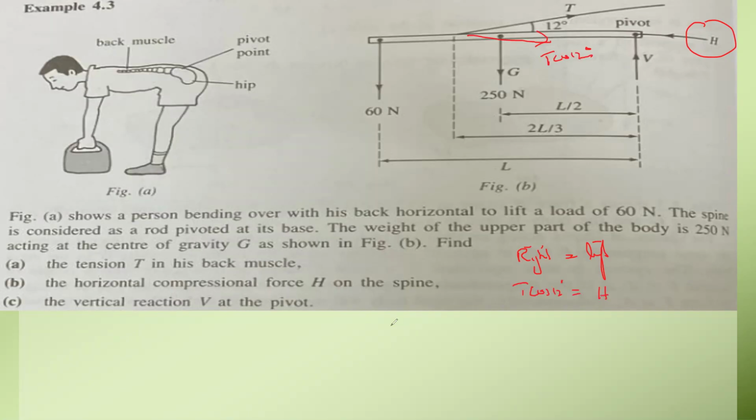And to work out the vertical forces, the upward force must be equal to the downward force. So what is the upward force? The upward force is V. And what about the downward force?